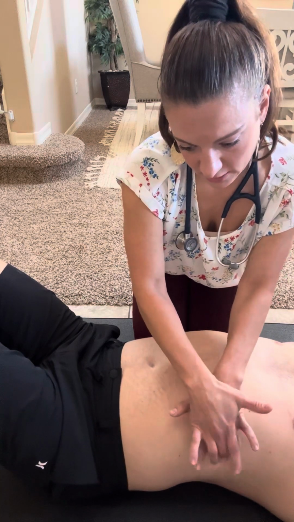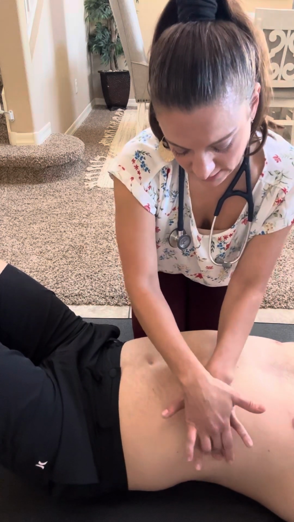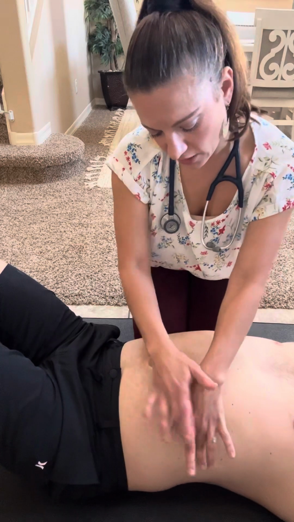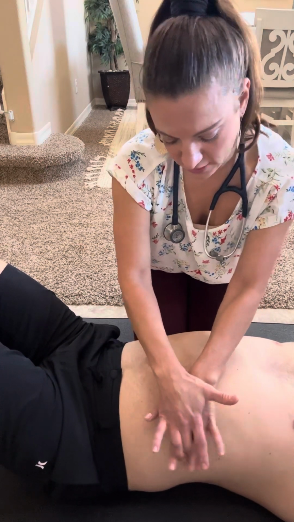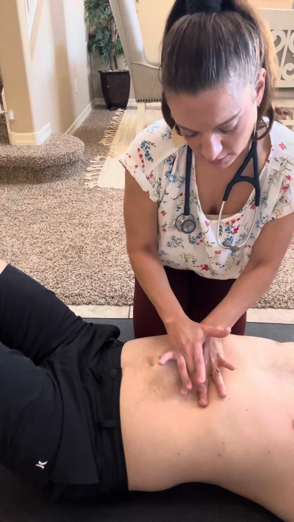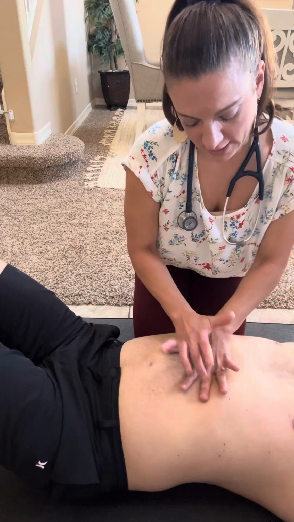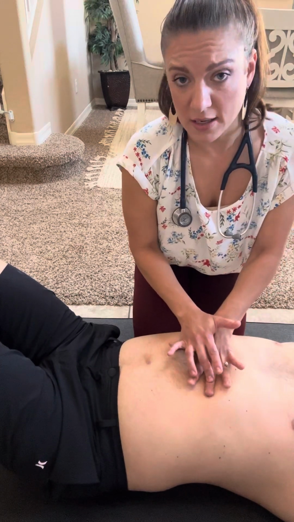So I can hear a little dullness here around the 6th intercostal space. I'm going to keep going to see if that dullness continues. Here I can hear resonance, most likely from the bubble in his stomach.